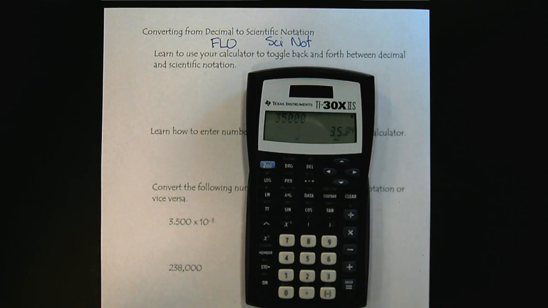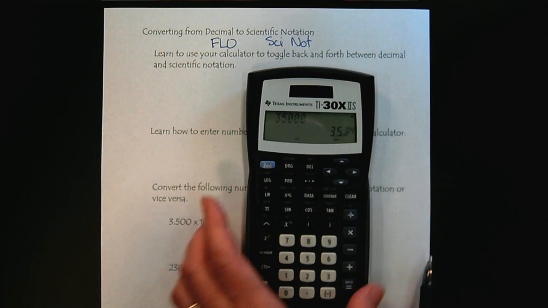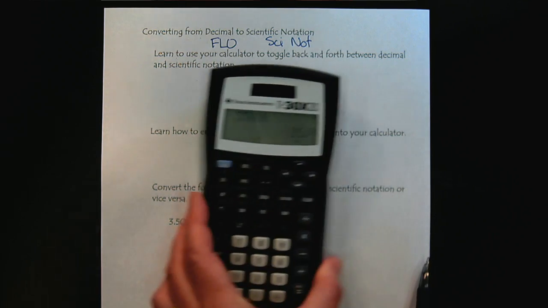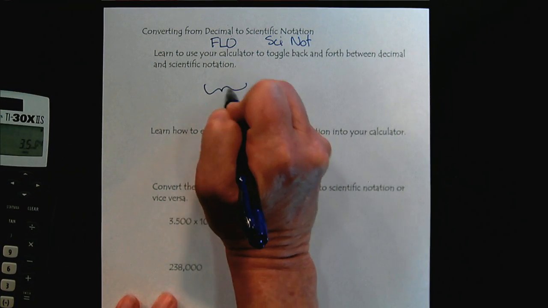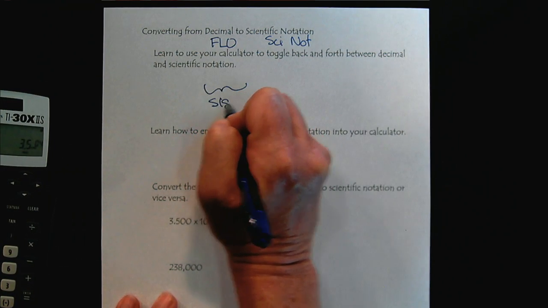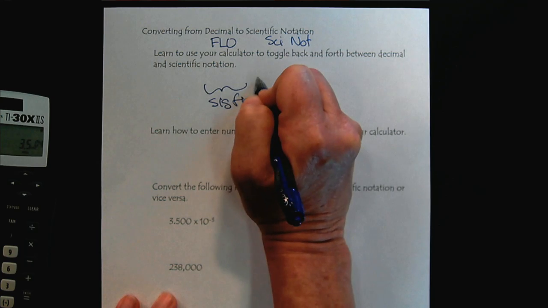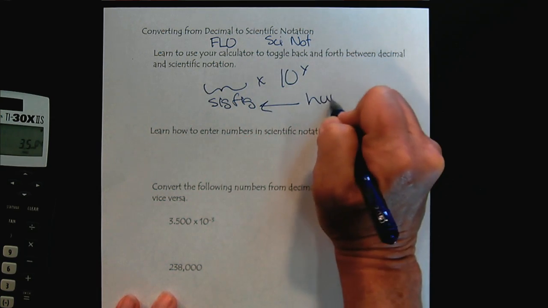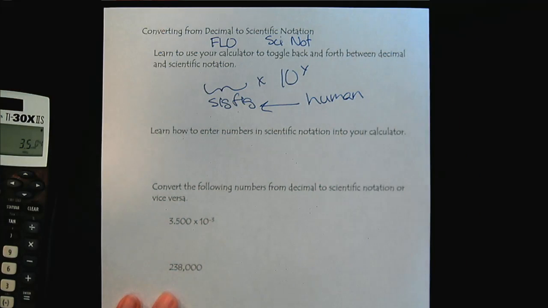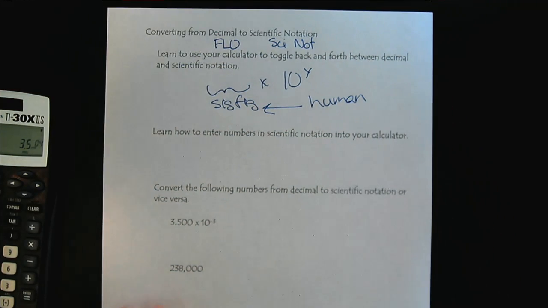It doesn't know about sig figs. So remember, when we're doing scientific notation, the coefficient has the sig figs times the exponent. This is where the human still has to come into play. The calculator won't be able to help you there.